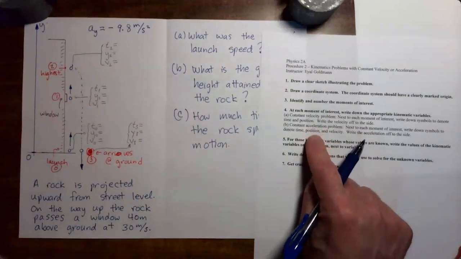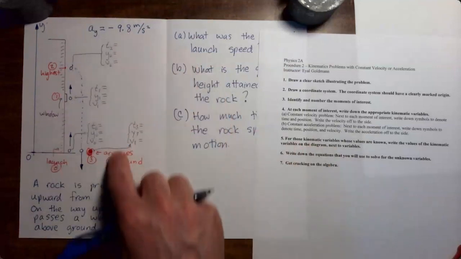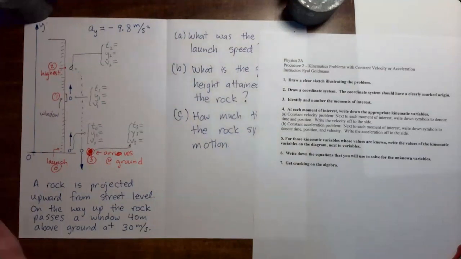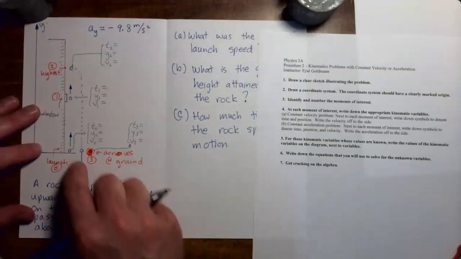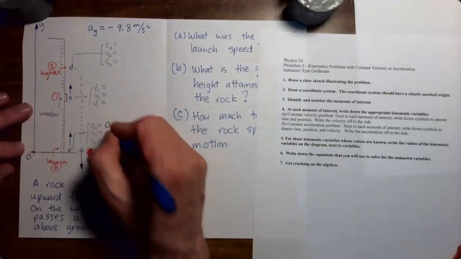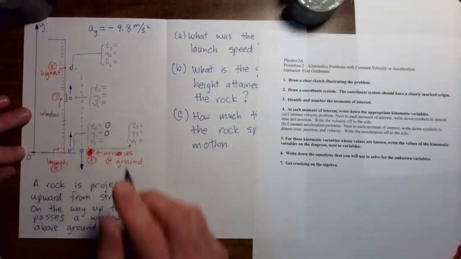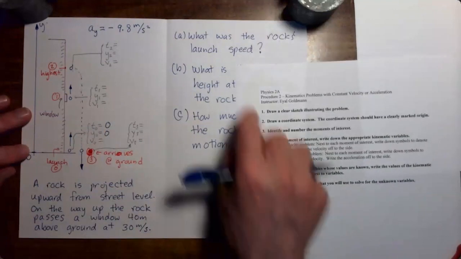Okay, so now we have done step 4. So now why don't you pause the video again and give step 5 a try on your own. Go through and put in any of those variables whose values we can figure out without actually doing any calculation. Okay, so the rock is launched, and we might as well say the rock is launched at time 0. The rock is launched from ground level. That's where we put the origin. And we don't know the launch speed. That's part of what we're trying to figure out here in part A.